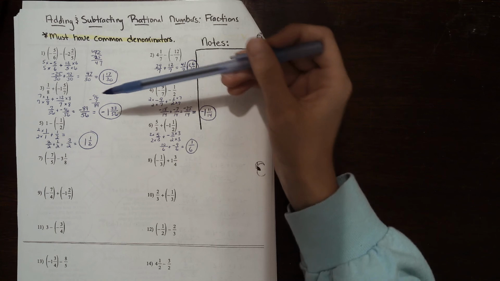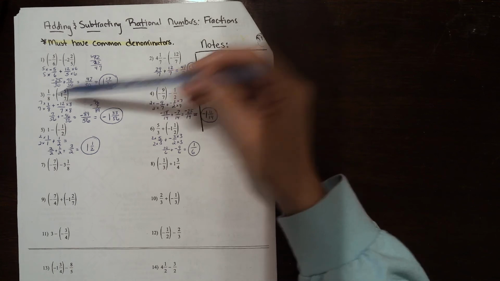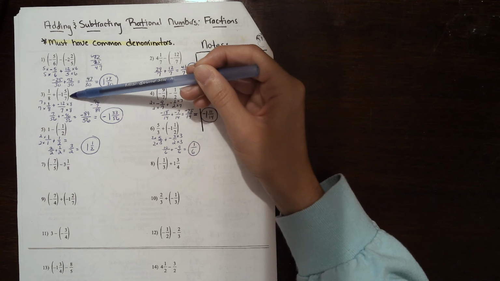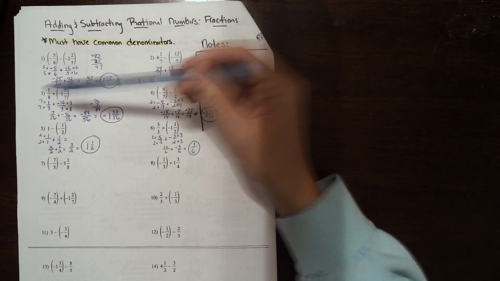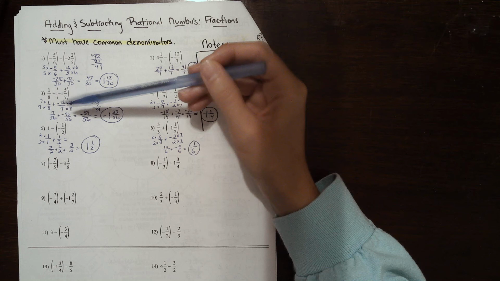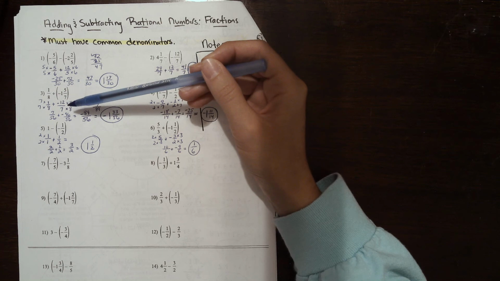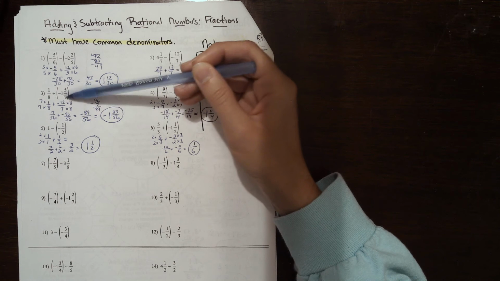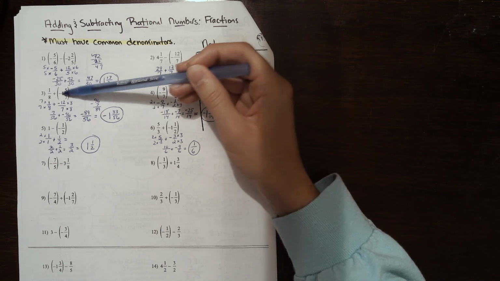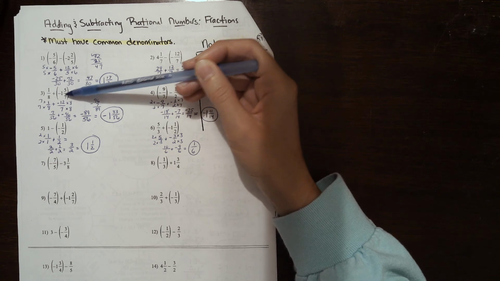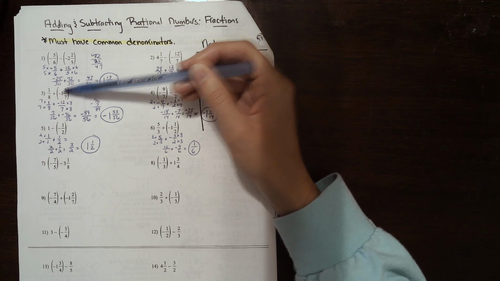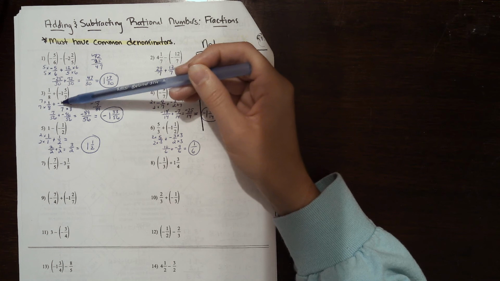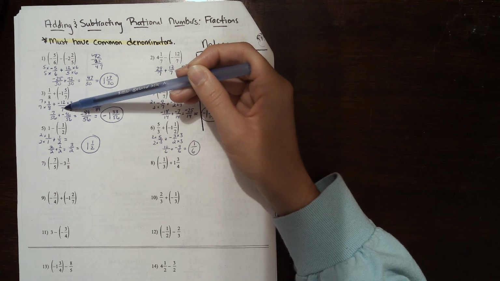Number 3, we have 1/8 plus negative 1 5/7. So again, if we have a mixed number, we're going to change that to an improper fraction. And it's already an addition statement, so we don't have to apply the rule of keep, change, change. So 7 times 1 is 7, plus the 5 is 12. Since it's a negative, it's negative 12 sevenths.